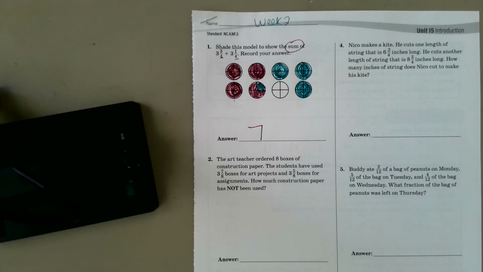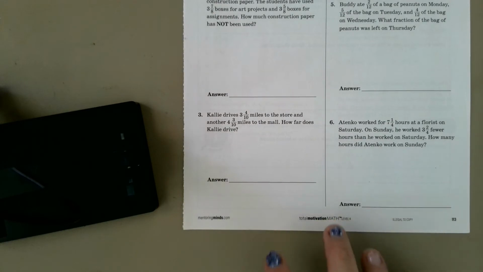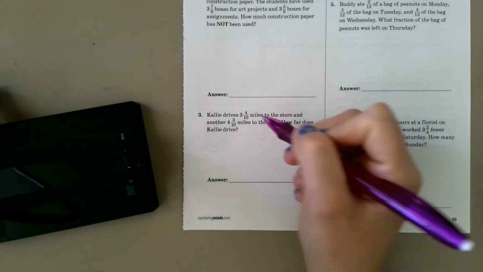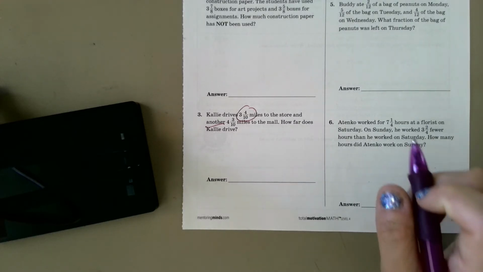All right. Let's look at number 3. We're going to skip around a little bit. Okay, so if you look at number 3, it says Callie drives 3 3/4 miles to the store. And another, I definitely would cube these because these are word problems, okay? So if she's driving that and another, that makes me think that my number is going to be getting bigger, okay?